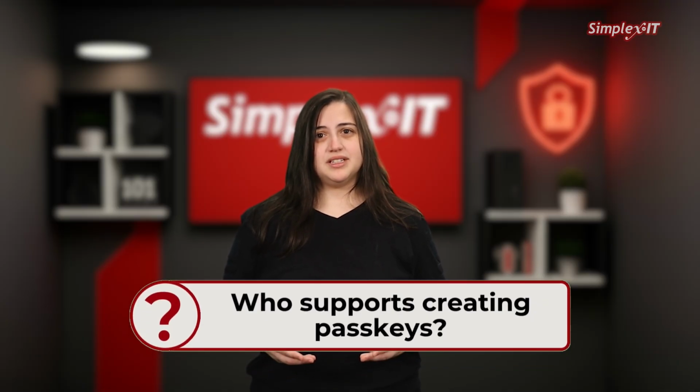Who supports creating passkeys? You may already have everything you need. Passkeys are built into platforms from Google, Apple, and Microsoft. If you use a modern phone, browser, or operating system, you're likely ready.